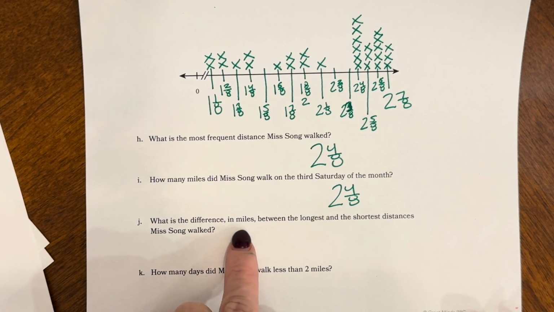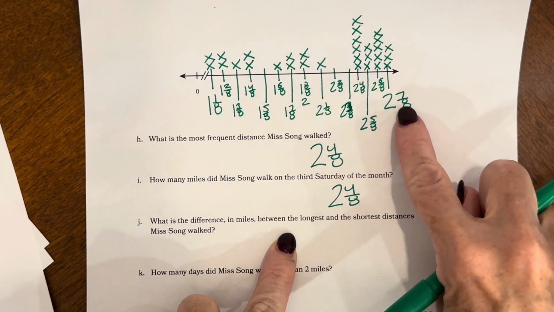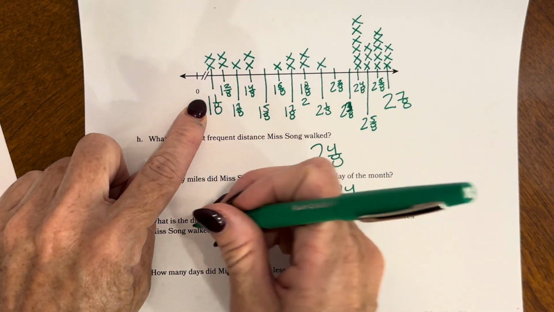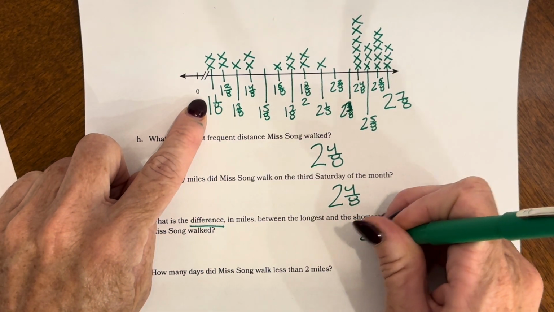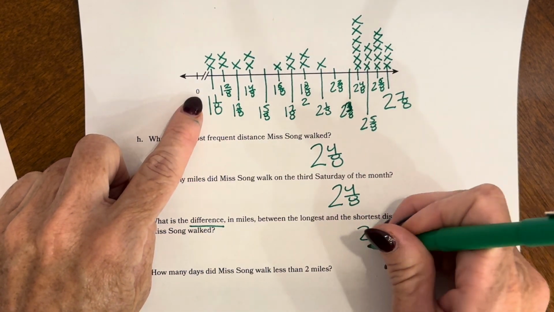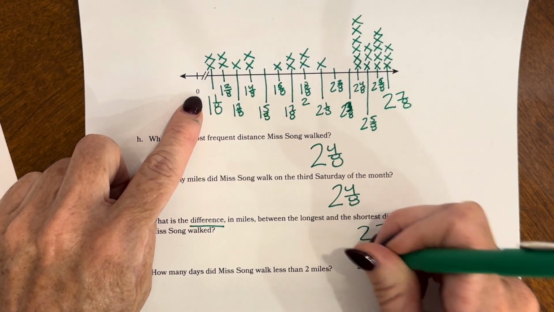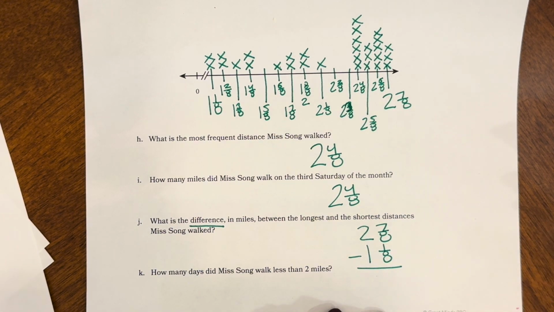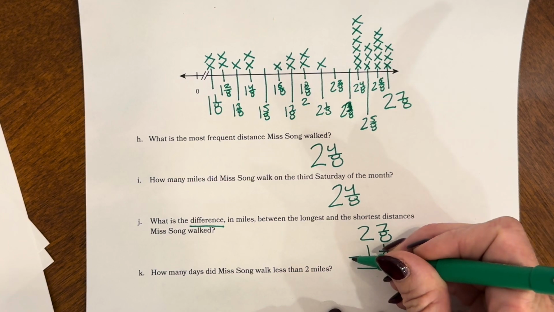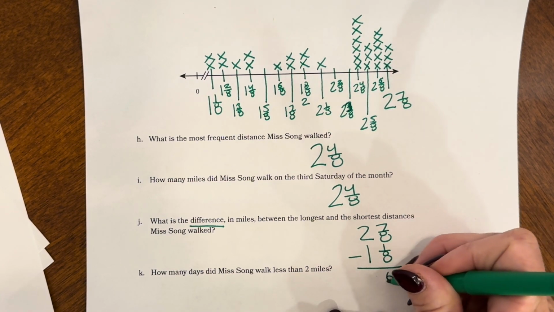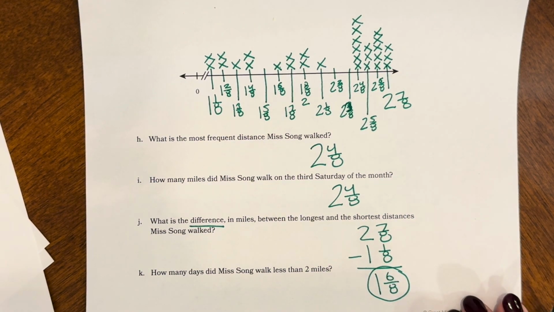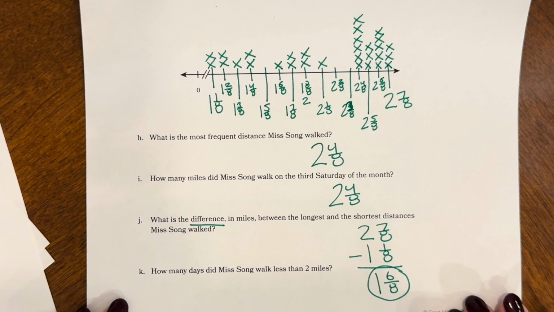Okay, what is the difference in miles between the longest, oh, this is the longest, and the shortest distance? So what is the difference? So they want us to subtract our longest and our shortest. Okay, so they already both have the same denominator, so we don't need to make them have the same denominator. So I have 7 take away 1. I can do that, and that's 6/8. And 2 take away 1 is 1. So it's 1 6/8.